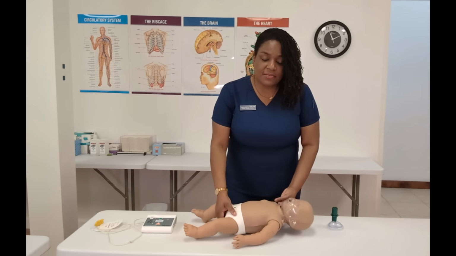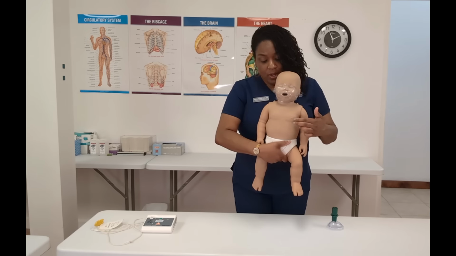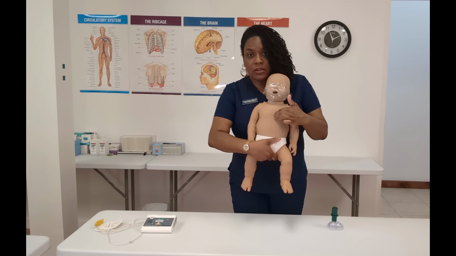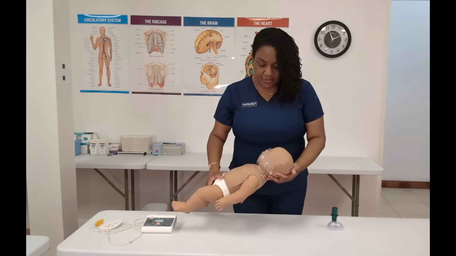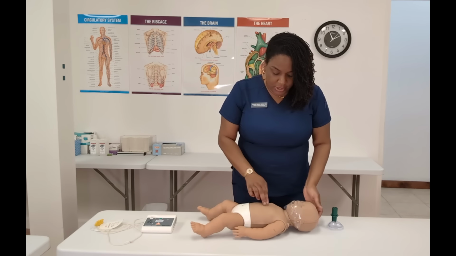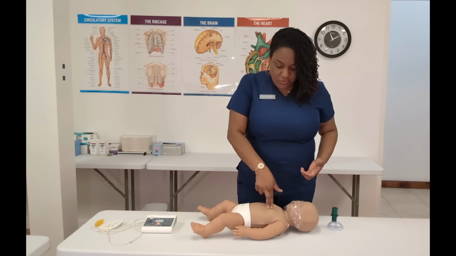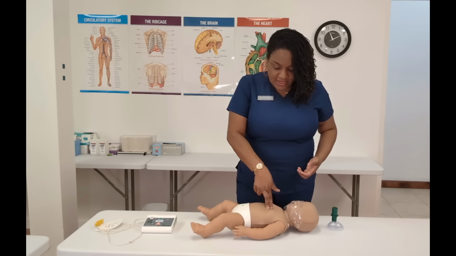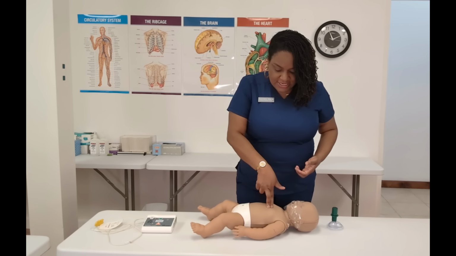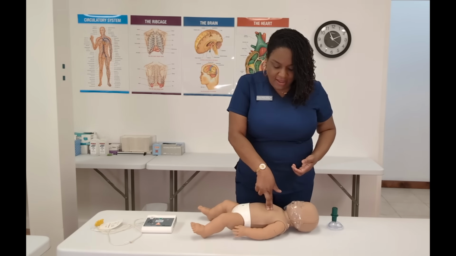The hand placement, we're going to go in the center of the sternum, the lower half, but not on their stomach. I'm going to do 30 compressions. 1, 2, 3, 4, 5, 6, 7, 8, 9, 10, 11, 12, 13, 14, 15, 16, 17, 18, 19, 20, 21, 22, 23, 24, 25, 26, 27, 28, 29, 30.